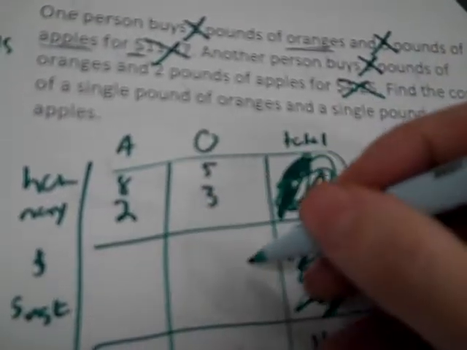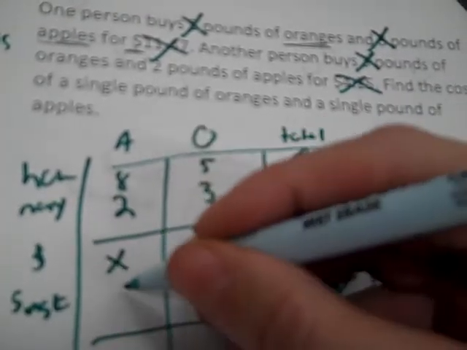And then in here we put X, X, Y, Y. Sorry I didn't do that on the first one. So X, X, Y, Y.